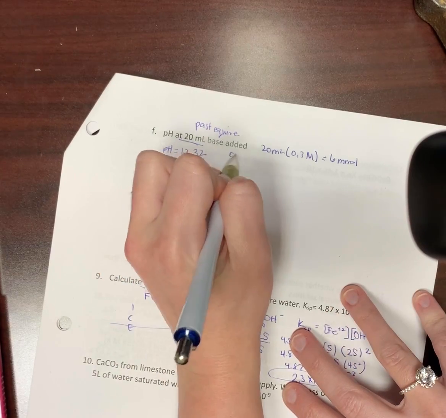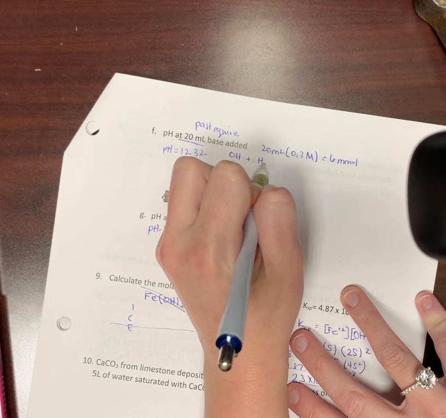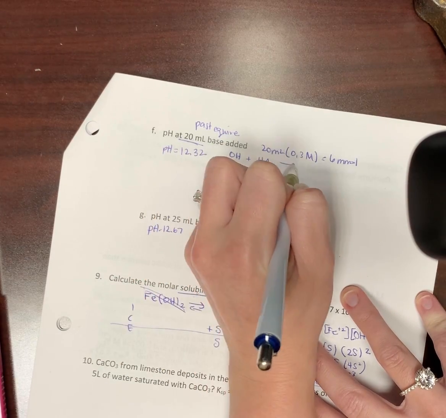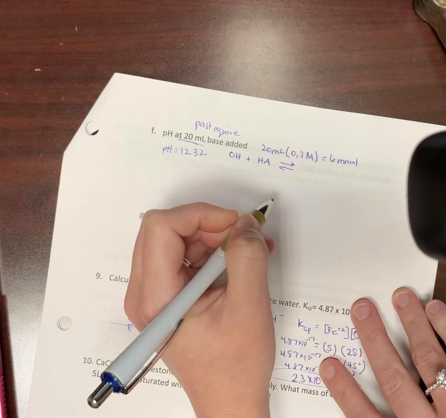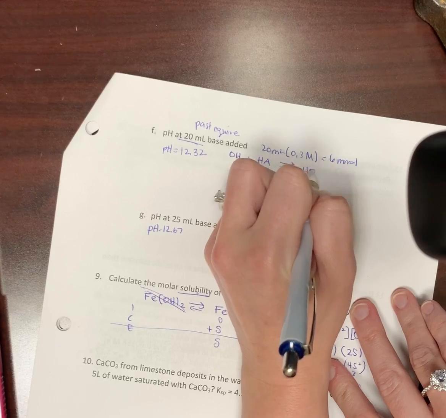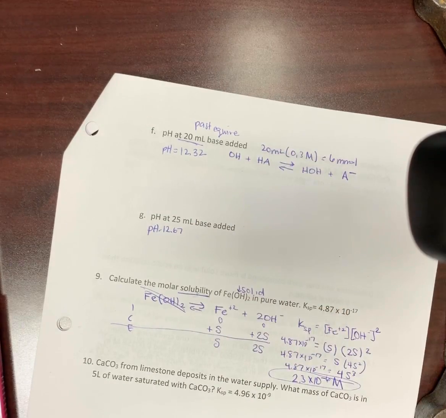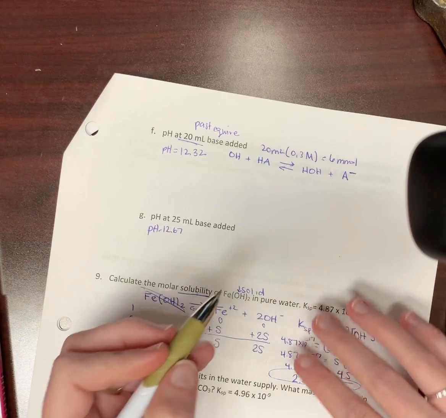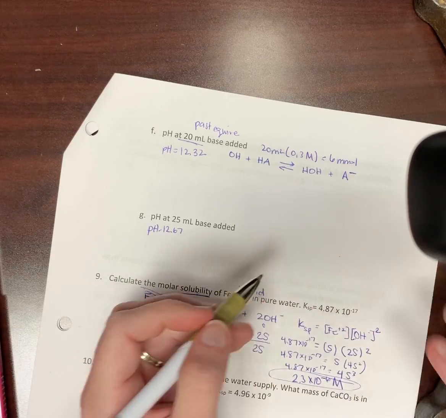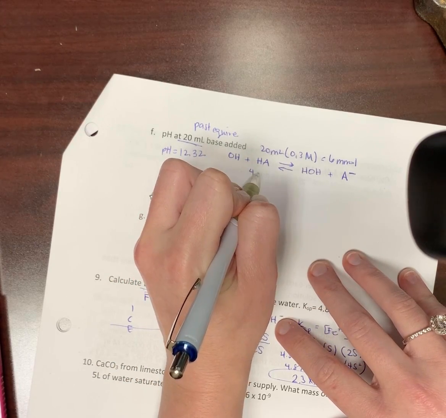So here, hydroxide plus, I'm just going to write this as a generic acid because I'm tired of writing it. It's just a shorthand. That's going to give us water and our conjugate base. All right, so the starting amount of the acid is still the same. So what was that? 4.95. Make sure I got that right. 4.95.